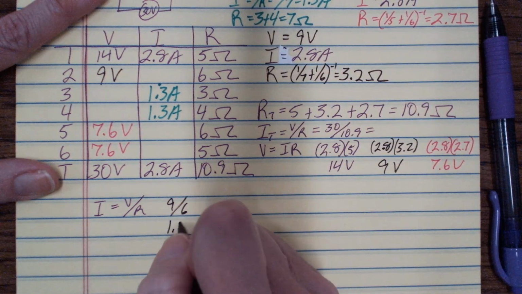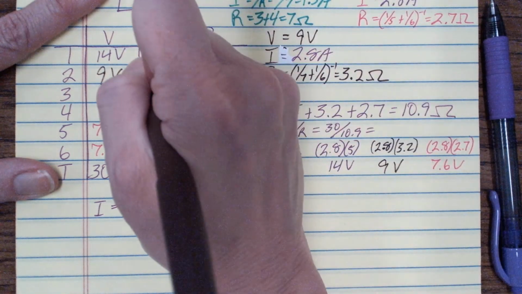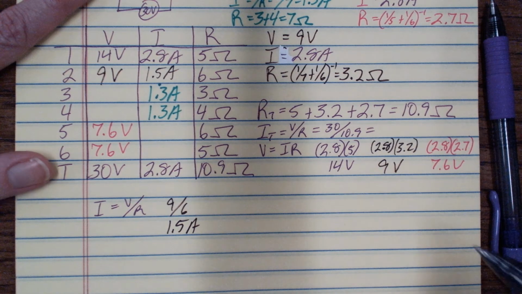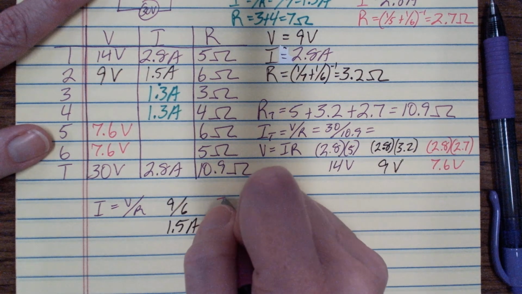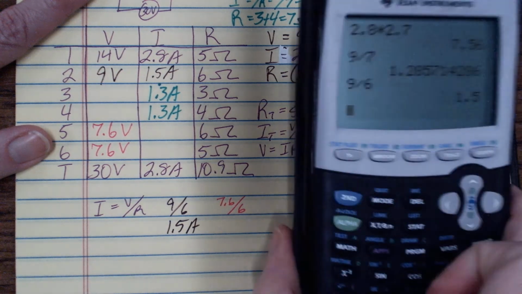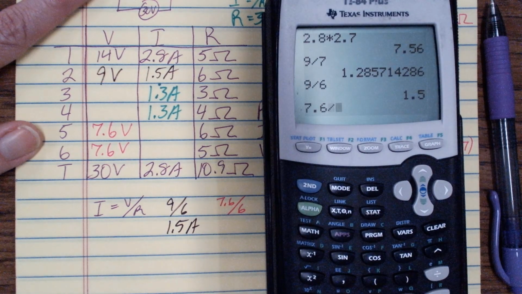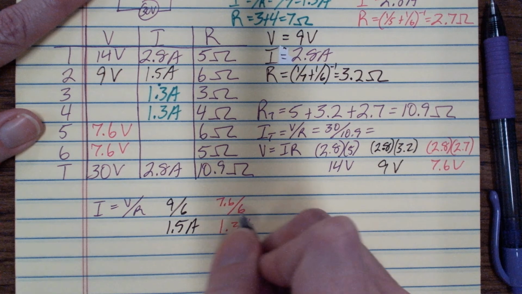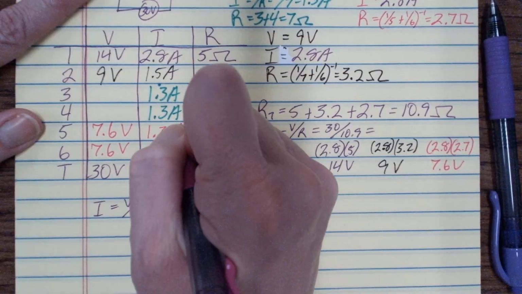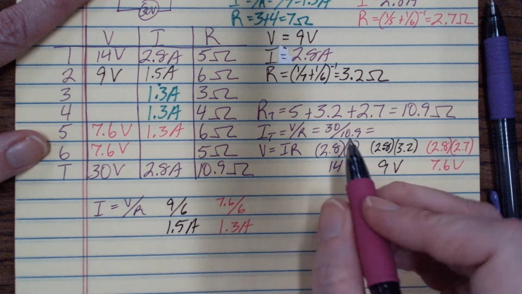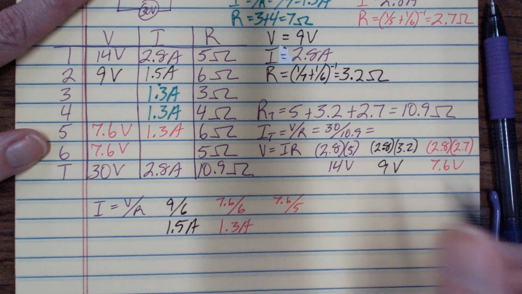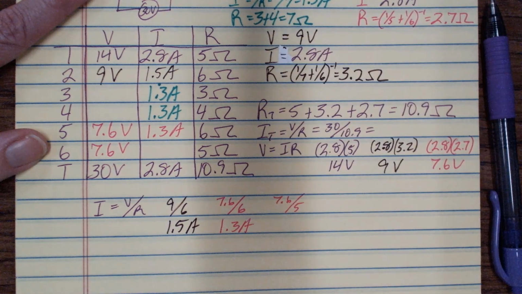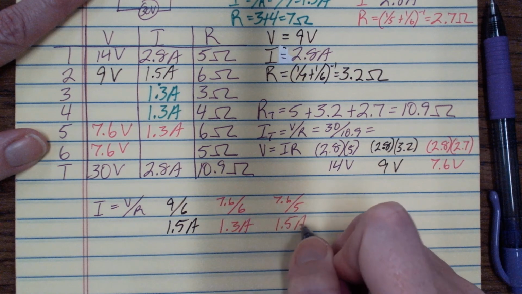All right, so that's 1.5 amps. And then for resistor 5, it's 7.6 over 6. So about 1.3. And for resistor 6, 7.6 over 5. So that's about 1.5 amps.